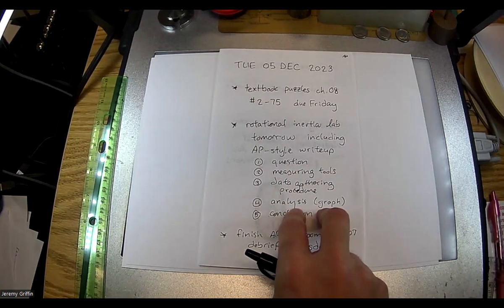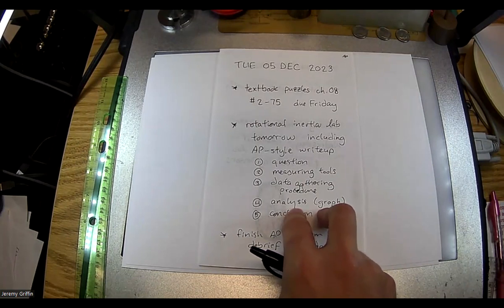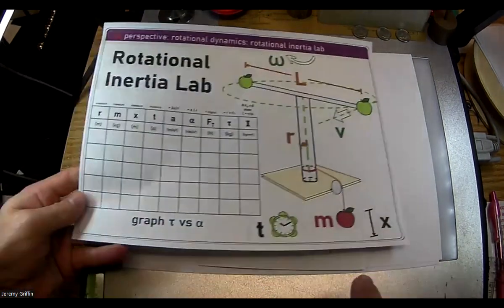Analysis. This could go different ways depending on what's being asked. Sometimes you have to pull out an equation and use it to solve things for the analysis, right? A lot of times it's some kind of graph. In this case, it's going to be a graph. I'll show you guys exactly what the graph is.